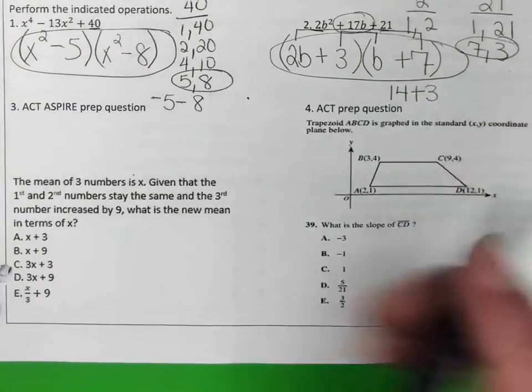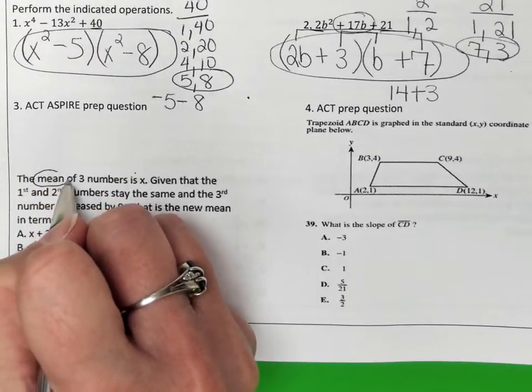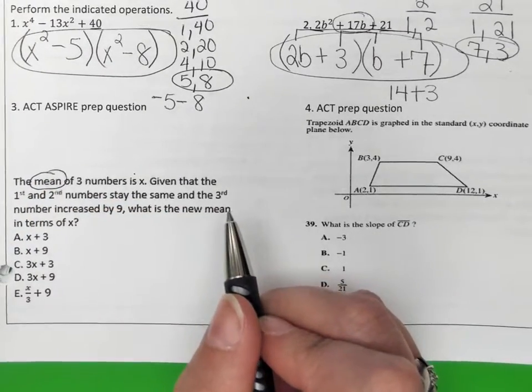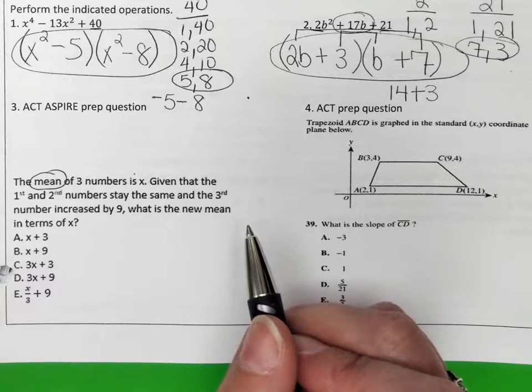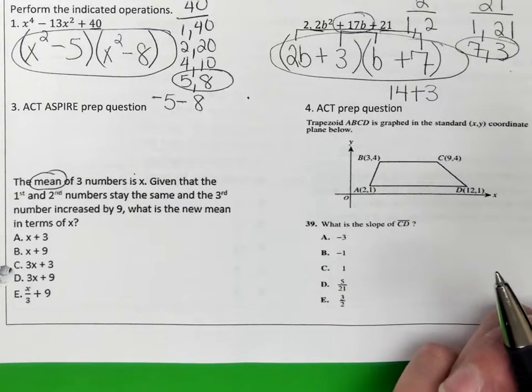Let's see. Alright, number 3. So, mean. What's the word mean? Mean. Average, right? How do you find average? You add everything up and then do what? Divide by how many you got, right?